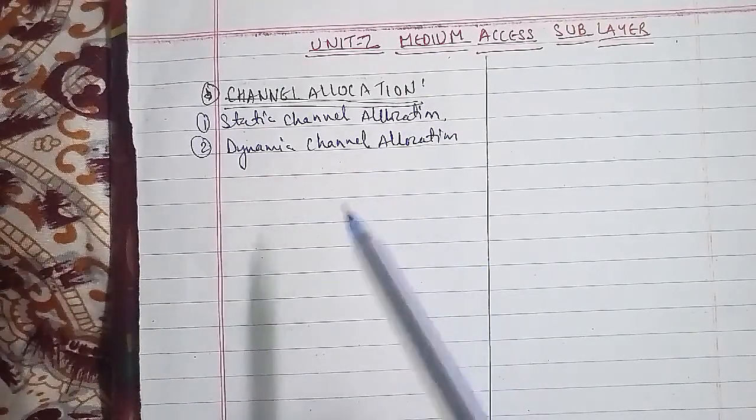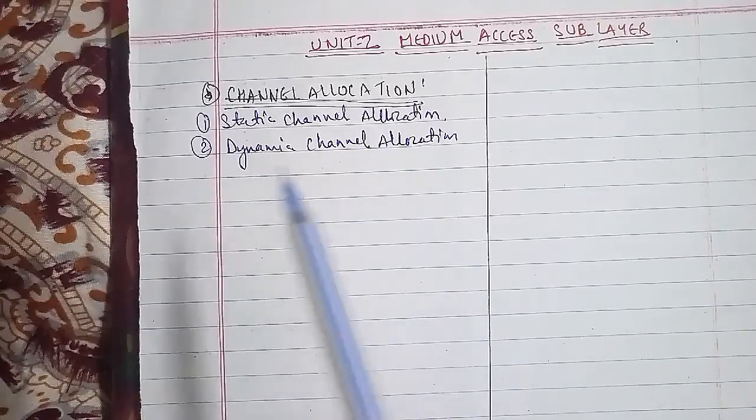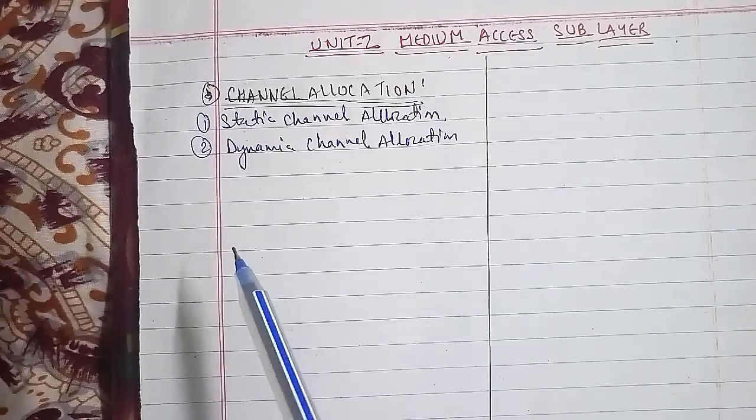Now we'll discuss, moreover related to that, the medium access control schemes, basically in reference to the unit as well.